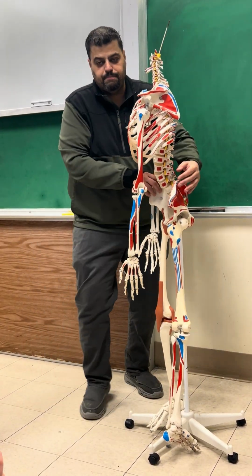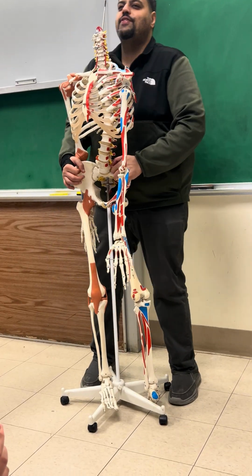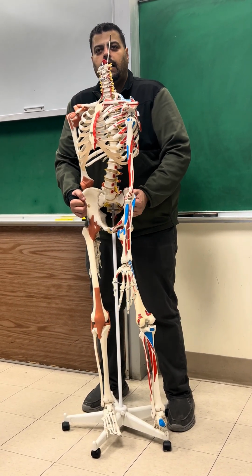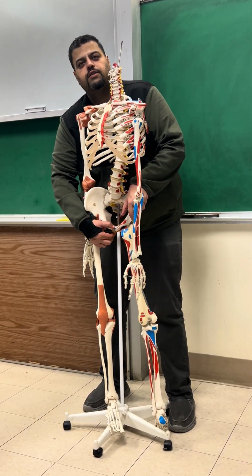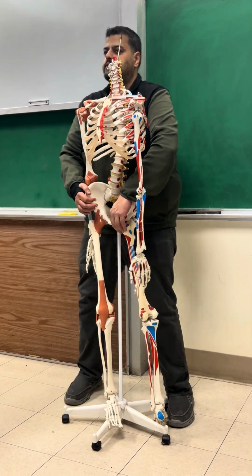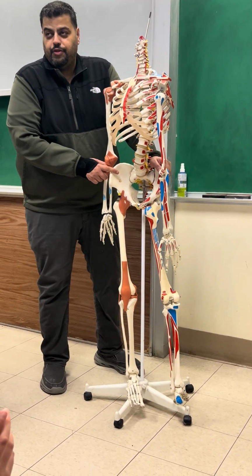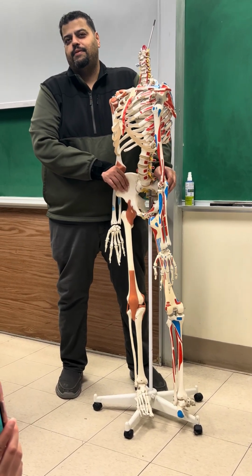Okay, let's do the hips, right? Shakira, right over here. This is called the coxal bone. These are two bones that articulate and they meet at the pubic symphysis. You guys see this piece of cartilage? Fibrocartilage, known as the pubic symphysis. This is the joint space that connects the two coxal bones. You gotta know the three fused bones that make up the hip.